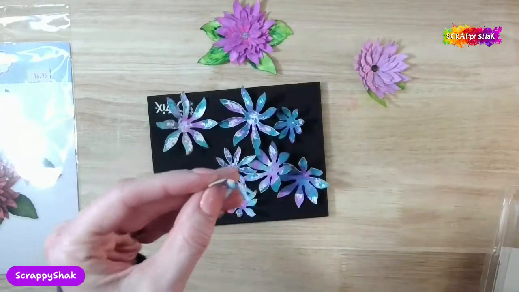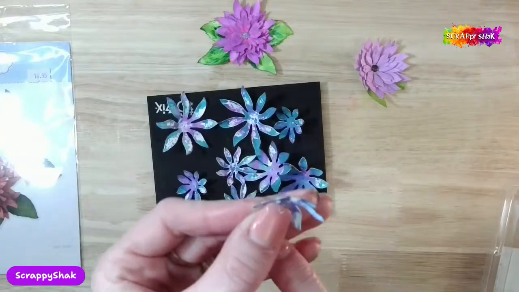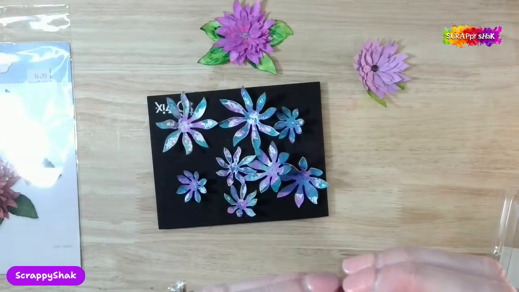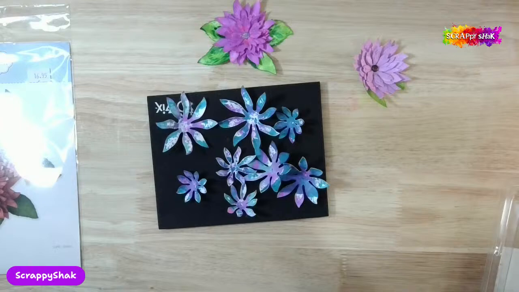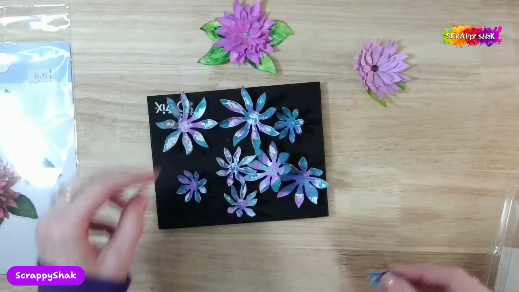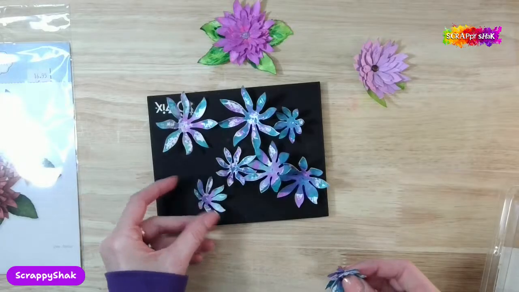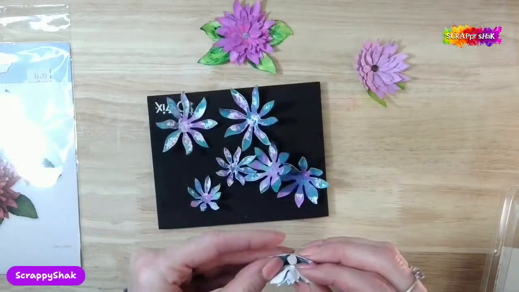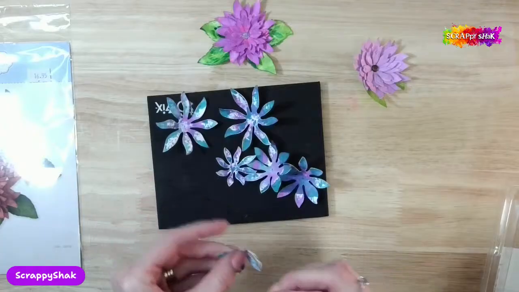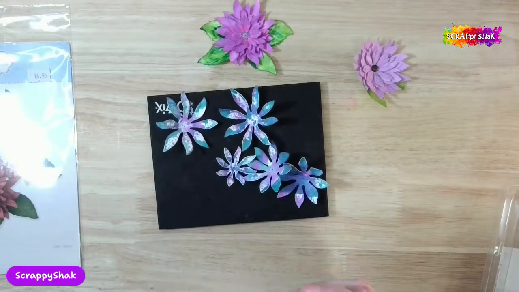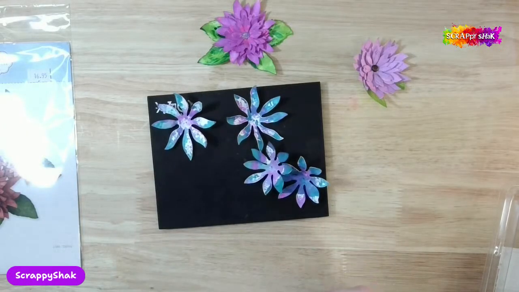And then I used my pointy tool to put all the little holes in there that you probably can't see. But then I stuff them together, and I don't always get them in the right size order. But flowers aren't perfect, so it really doesn't matter.